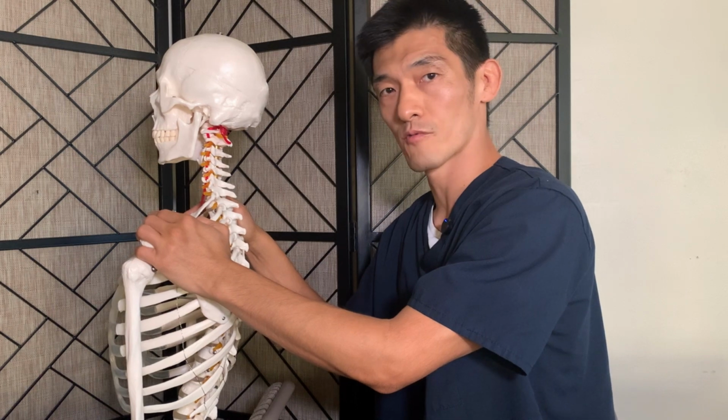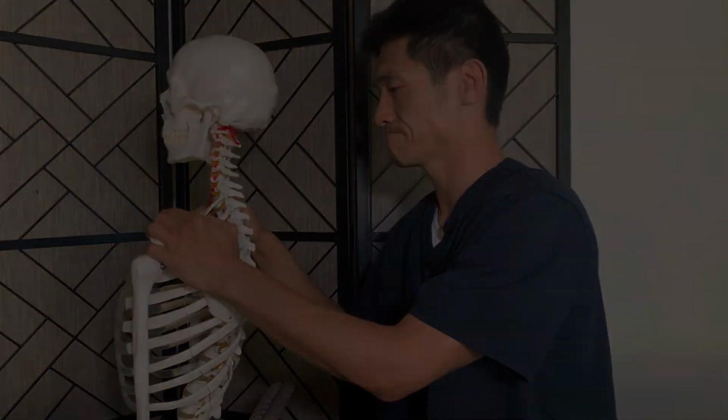Okay, let's jump directly to the treatment part. All right, now it comes to the treatment part. The first thing is we don't go directly to the neck. We try to work on the breathing first.